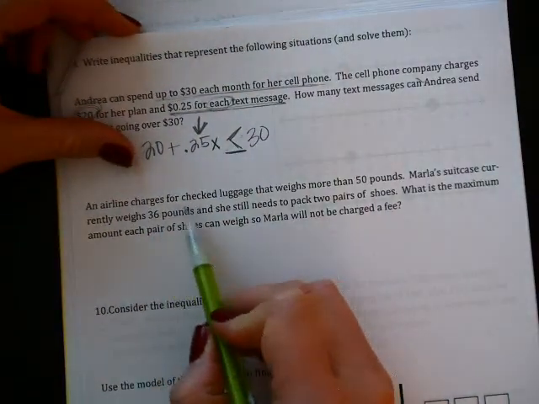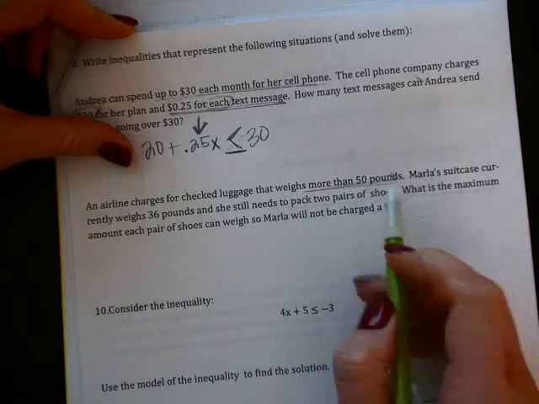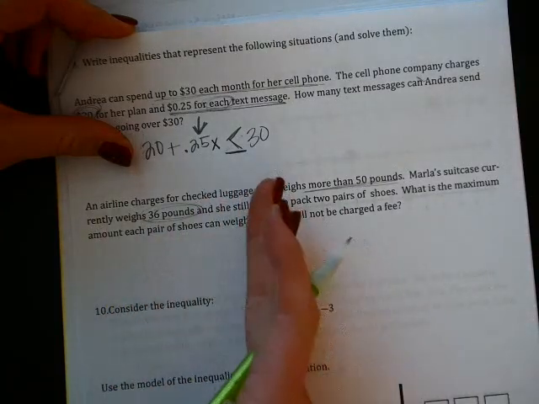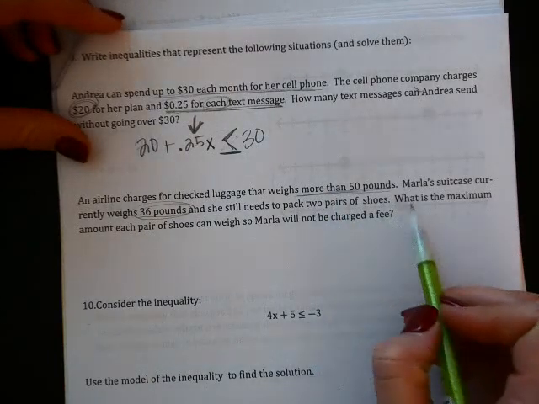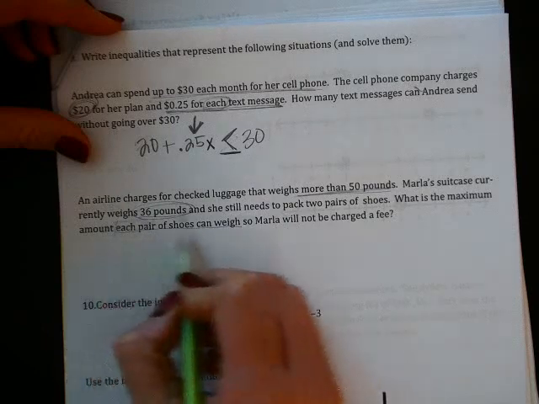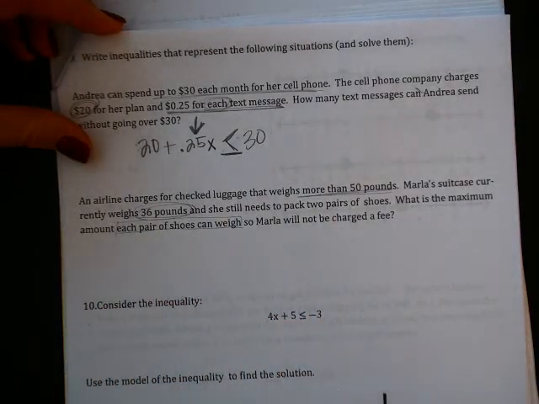So an airline charges for checked luggage that weighs more than 50 pounds. Marla's suitcase currently weighs 36 pounds. That's all by itself. Okay? And she still needs to pack 2 pairs of shoes. What is the maximum amount each pair of shoes can weigh? So it looks like my 2 for my 2 pair of shoes is going to be put with the variable. Okay?